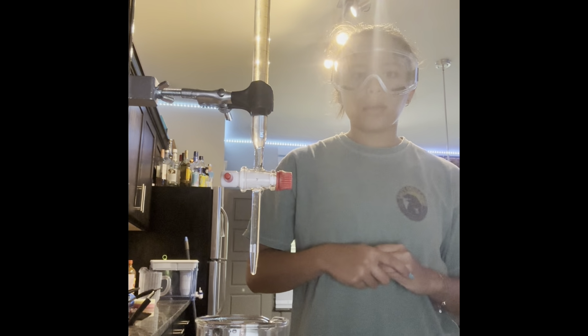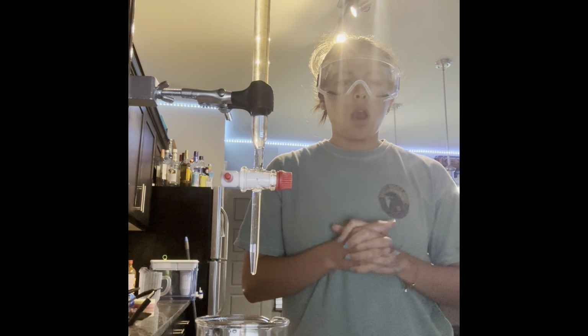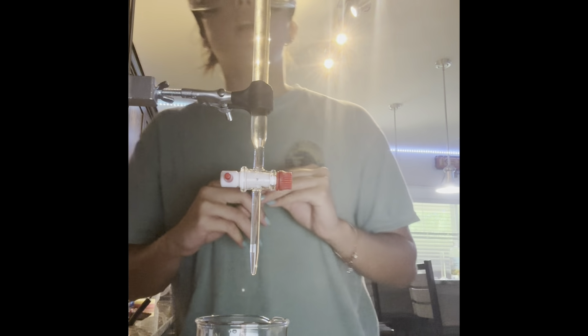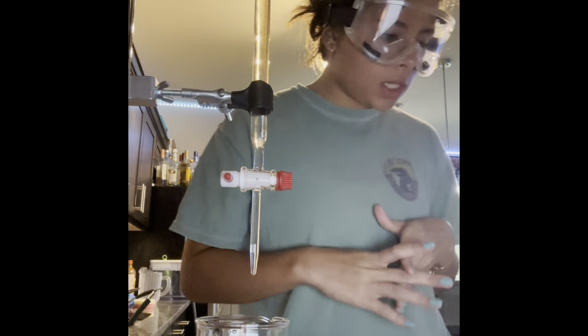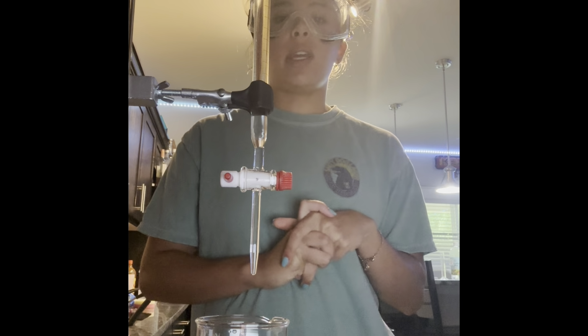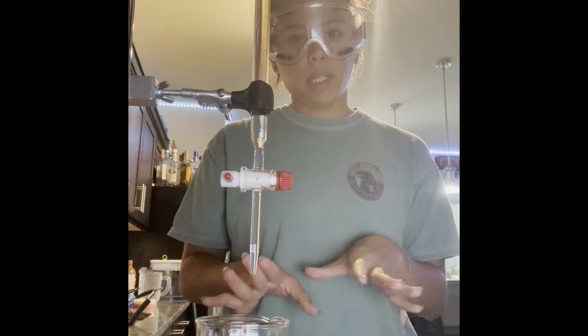So we're halfway through-ish our second trial of the titration. We're at 24 milliliters of added titrant, and it's at a pH of 3.5. It's still clear.